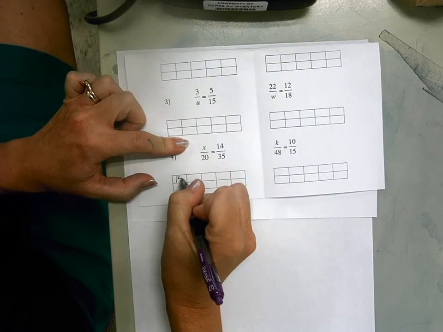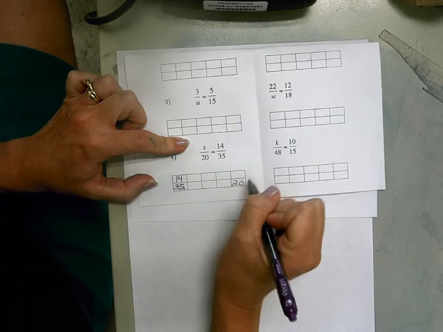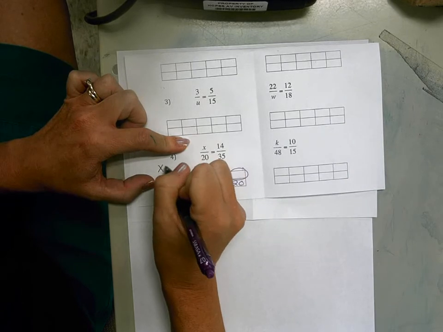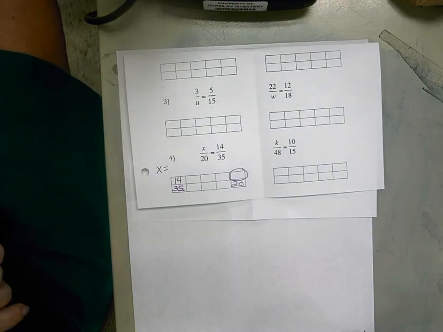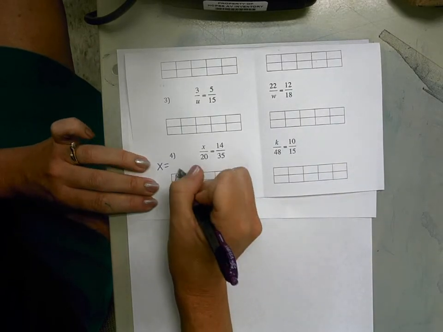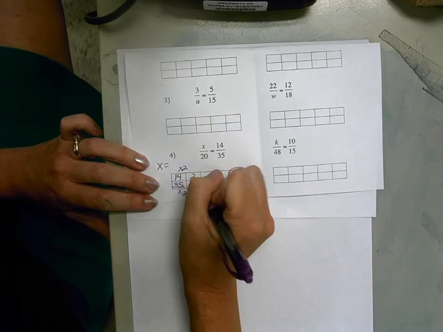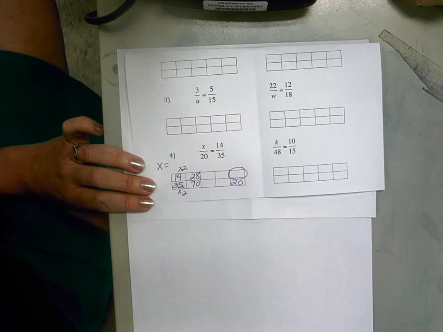I have 14 and 35. I want to use the 20 to find my missing value, which is x. So x equals will be my final answer. All right, so I'm going to pause and I'm going to think, you know what? I'm going to go ahead and multiply both again by 2. It's a nice, easy way for me to get started. 14 times 2 is 28. 35 times 2 is 70.